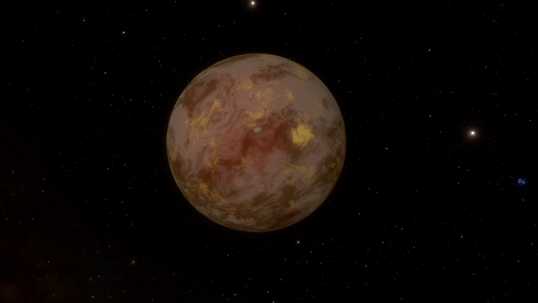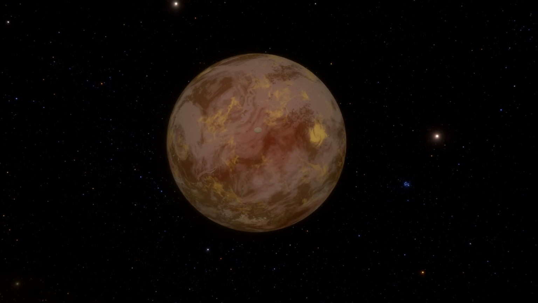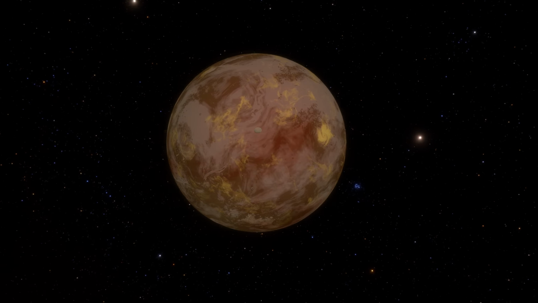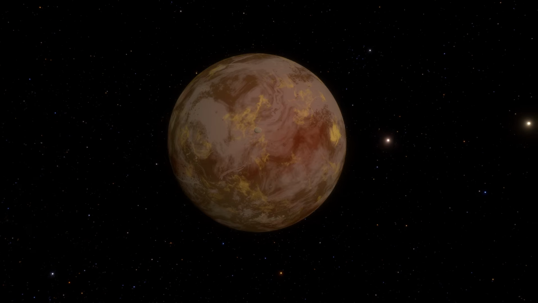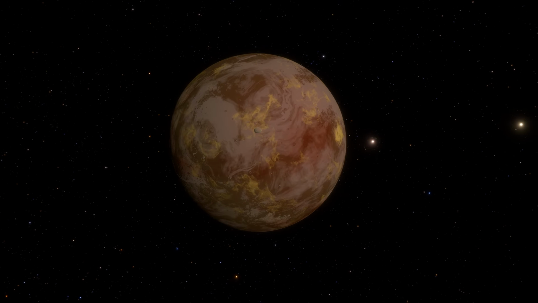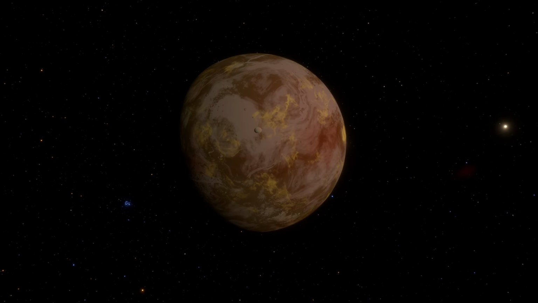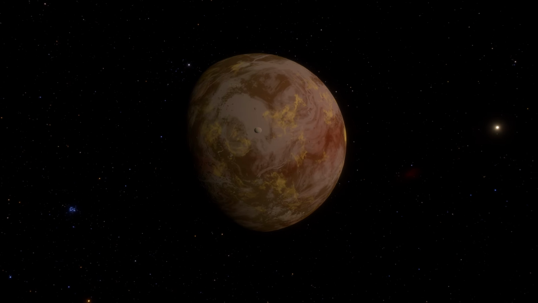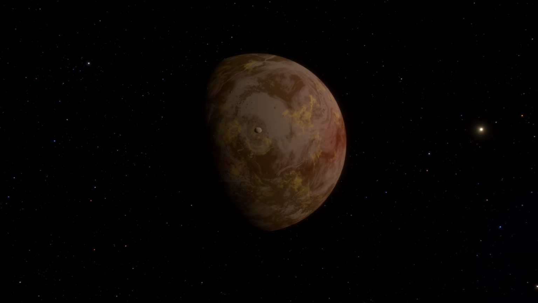But how do oceans exist so far from the sun, in regions where surface temperatures hover hundreds of degrees below freezing? The answer lies in pressure and tidal heating. Unlike Earth, where sunlight drives the water cycle, these moons rely on the immense gravitational forces of their parent planets. As they orbit, they are flexed and squeezed by tidal forces.